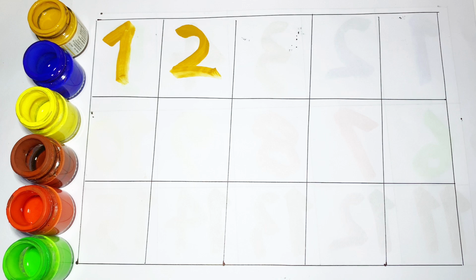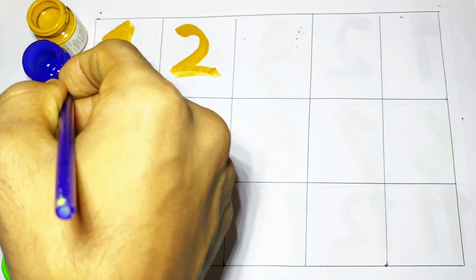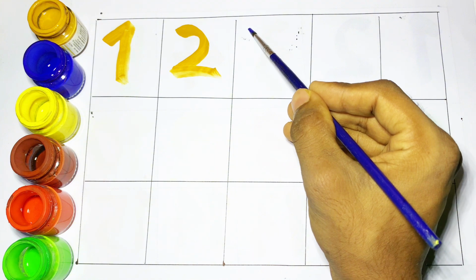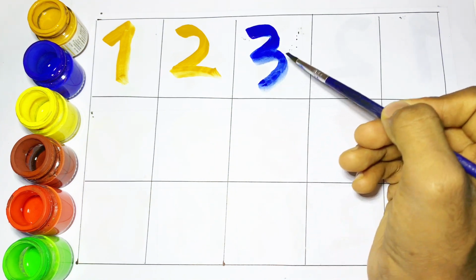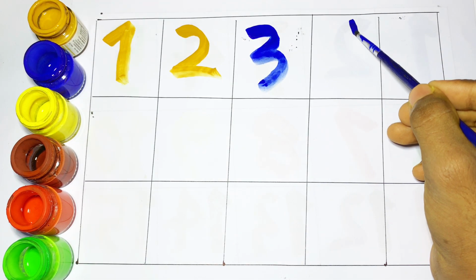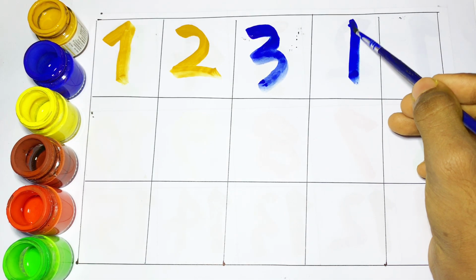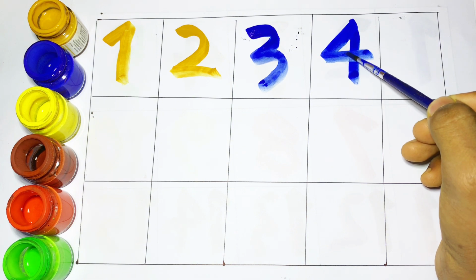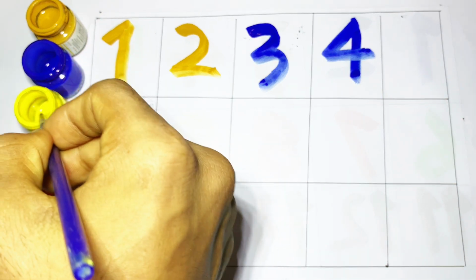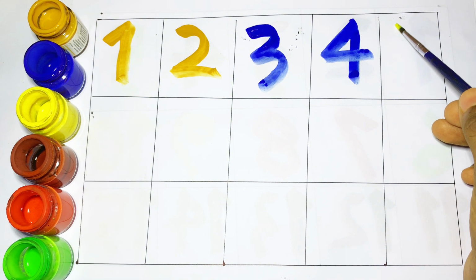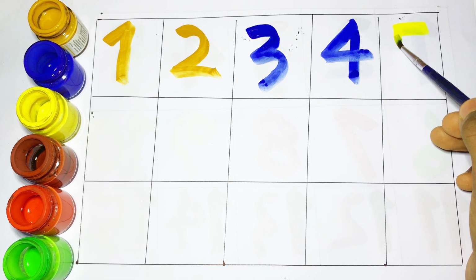And use blue color. Blue color. T, H, R, E, E, 3. Again use blue color and draw 4. The number 4. F, O, U, R, 4. Next, 5. The number 5. And use yellow color. Yellow color. F, I, V, E, 5.